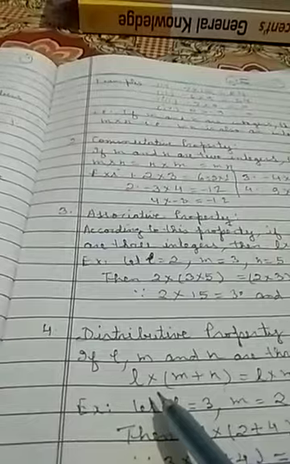Okay, let's take another rule, the distributive property. As per the law, if L, M and N are three integers, then L into (M plus N) equals L into M plus L into N. How? If you multiply L into M, we have LM.